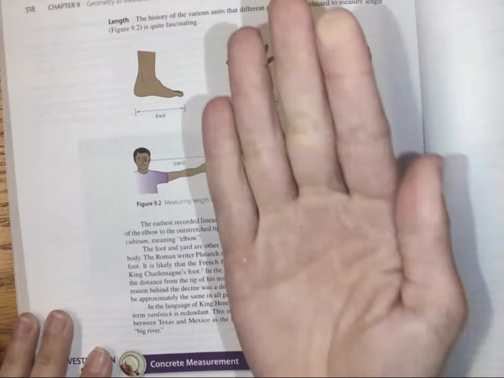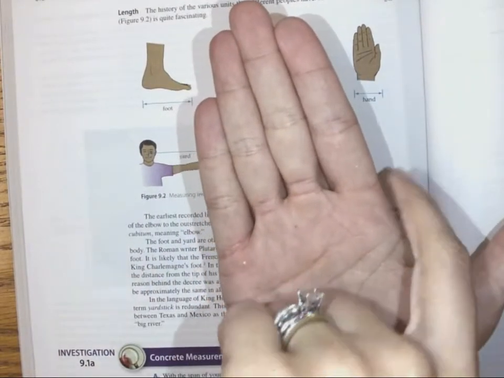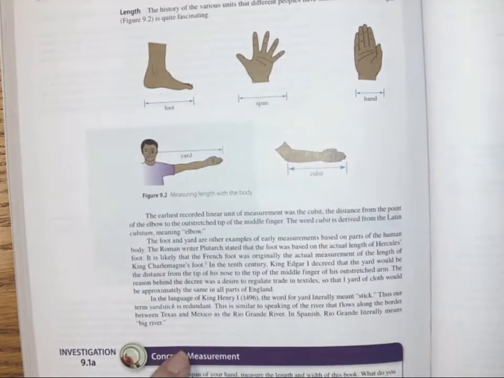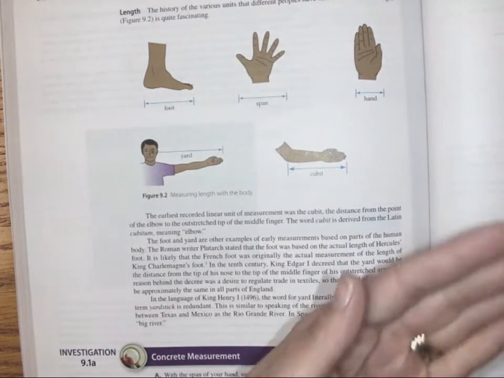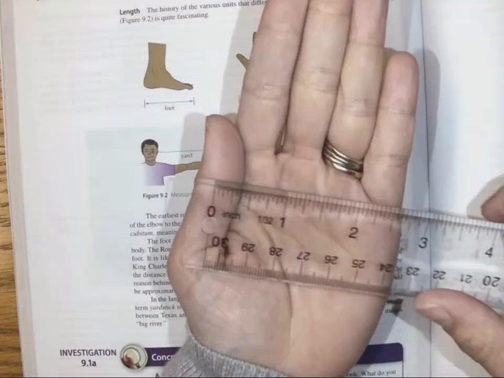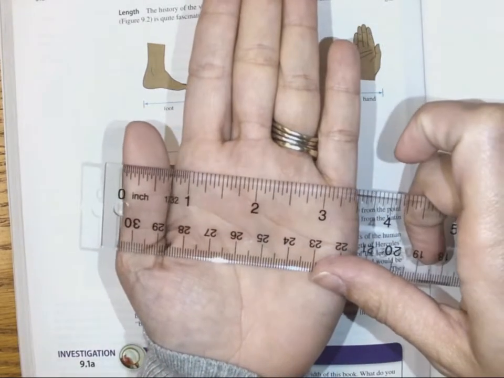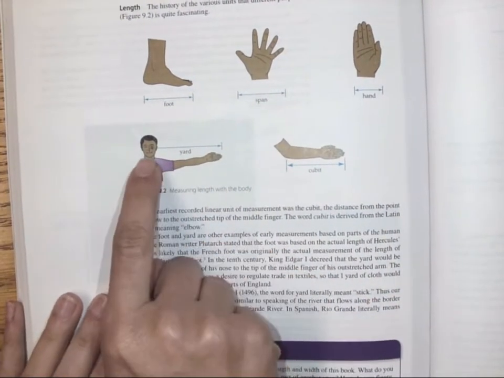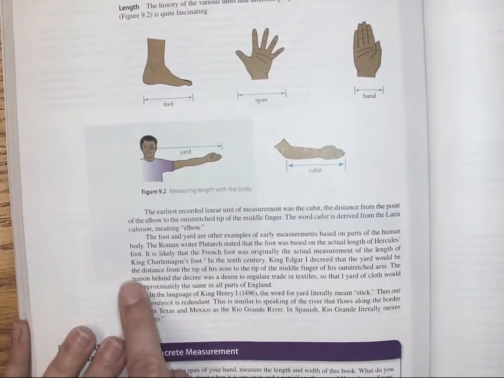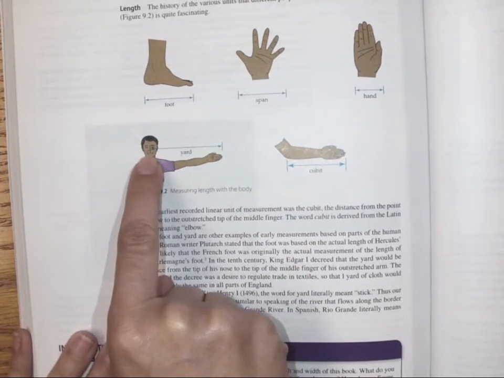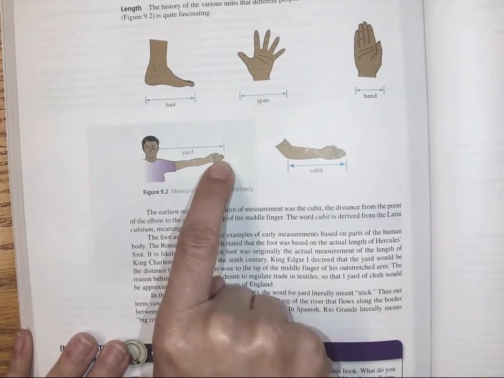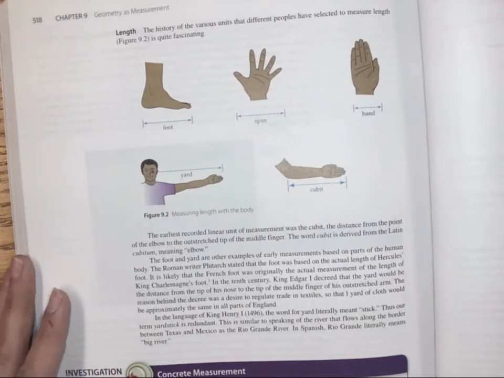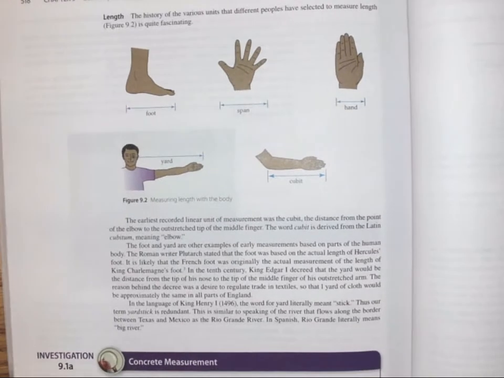The hand is the measurement from this side to this side. It's like the width of your hand. I actually think you put your thumb there. And that's usually about 4 inches. I'm not sure what mine is, but about 4 inches. Mine's more like 3.5. And then they said a yard was, I believe, King Edgar, from your nose to the tip of your finger. So, I hope that's interesting to you, to think about how people would measure this before.